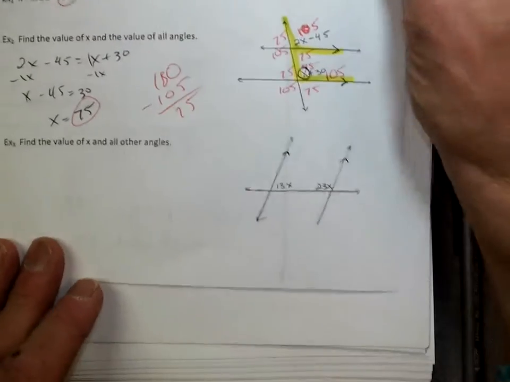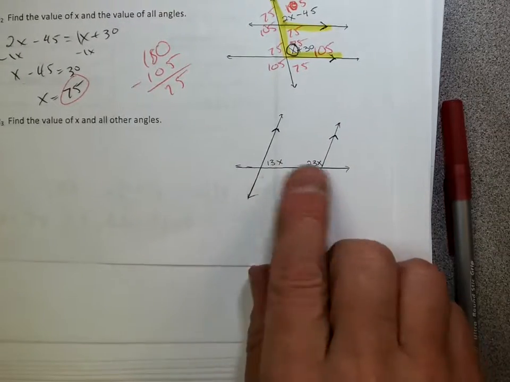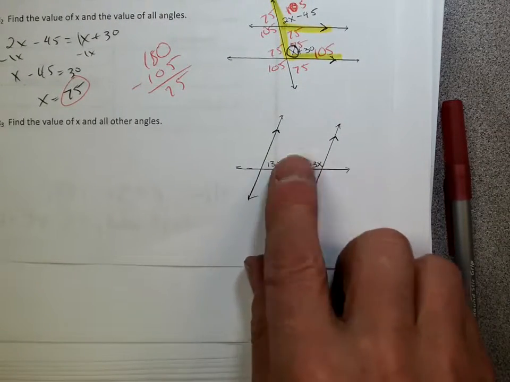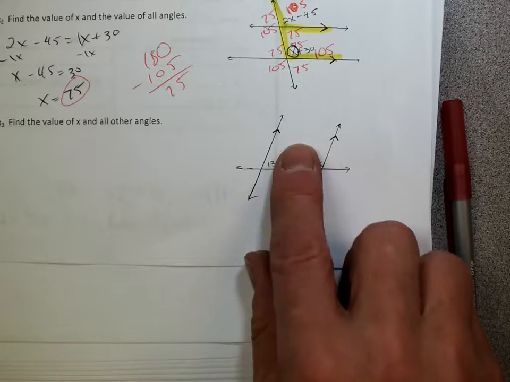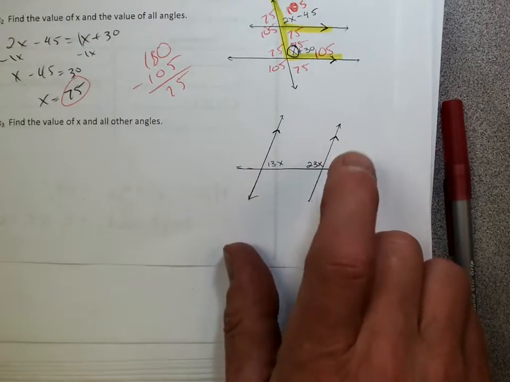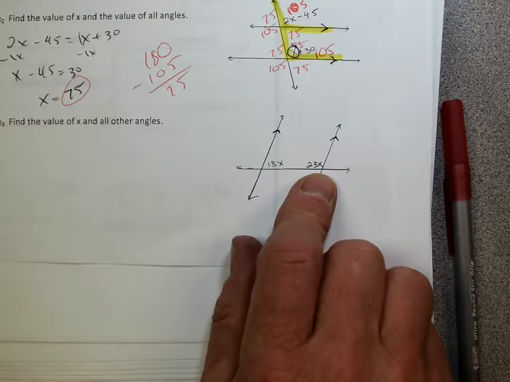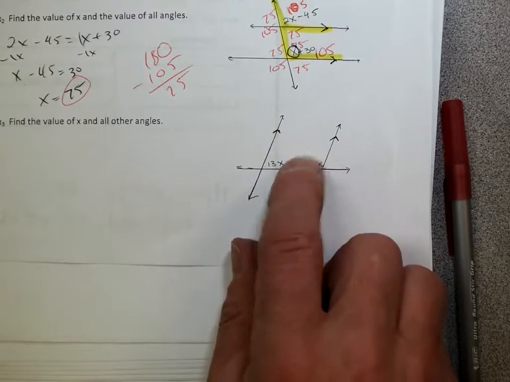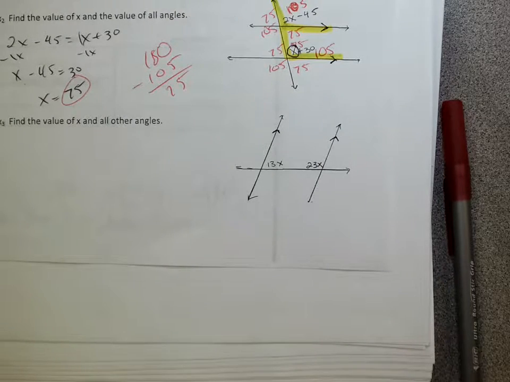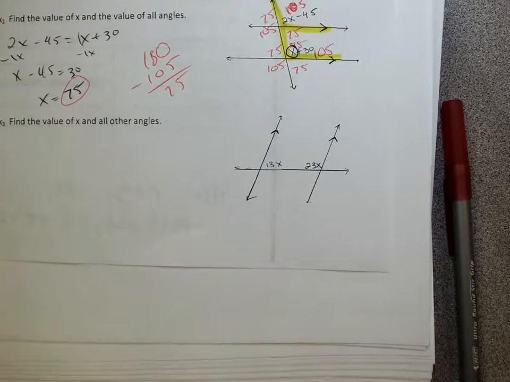Example 3. What do you know about these two angles? They're not equal. This is where kids miss questions on this next test. They're not equal. They add up to 180, okay? They don't even look equal, do they? This one looks less than 90, and this one looks more than 90, right? But they do add up to 180 because they're the same side interior.